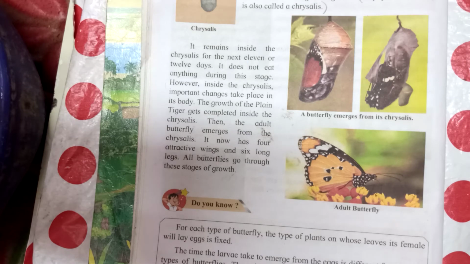Okay children, now we already learned how the eggs come out. The plain tiger butterfly lays eggs on the leaf and from the egg what happens? A caterpillar comes out. Once a caterpillar comes out, it molts 4 times. After that, it goes into the pupa stage. In this stage, it hangs itself with a button of silken thread on the stalk of a leaf.